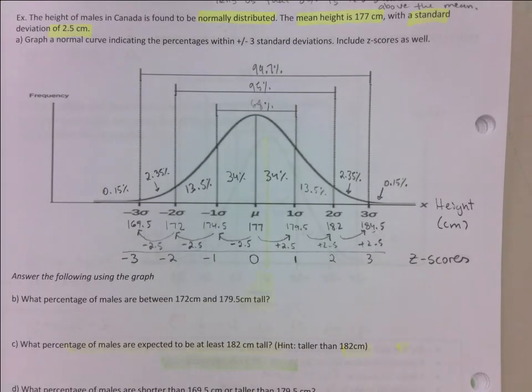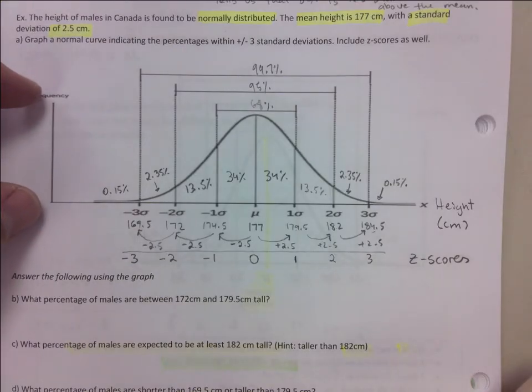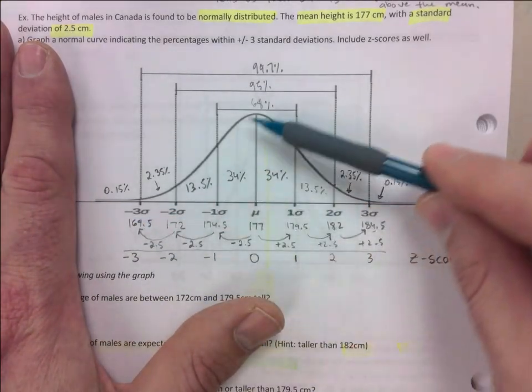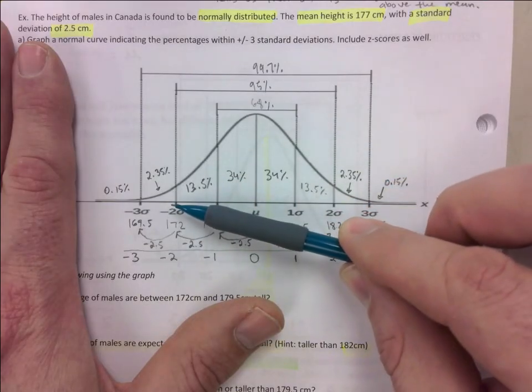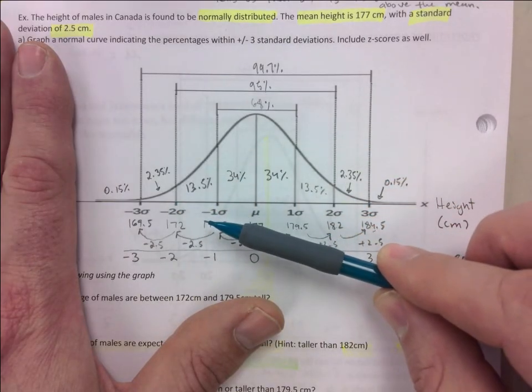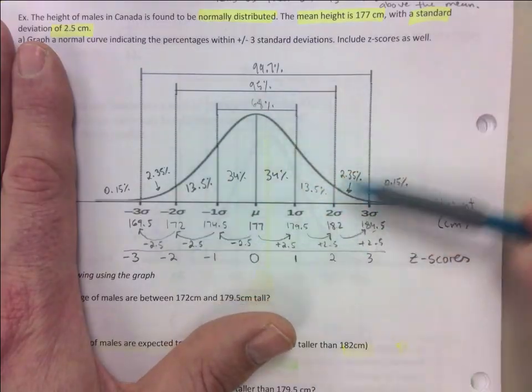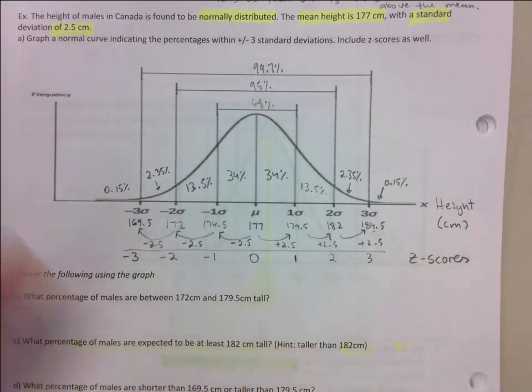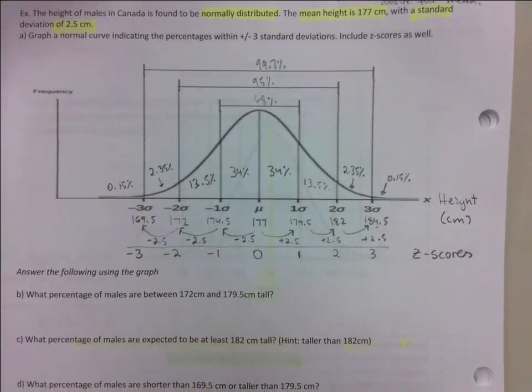Now what about this bar here, Mr. Dirksen? Do I care about it? Not really. Soon I'm going to get rid of it because this represents percentages. When we do stats and look at the bell curve, we no longer look at the frequency here. Okay, so now we can answer a bunch of questions.